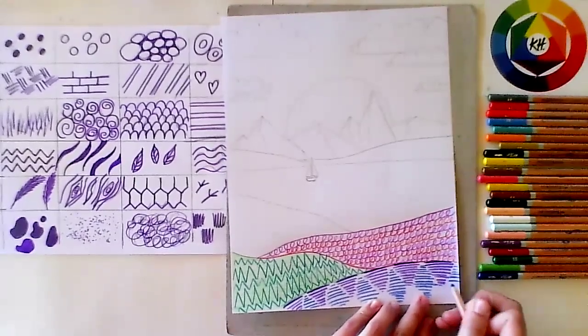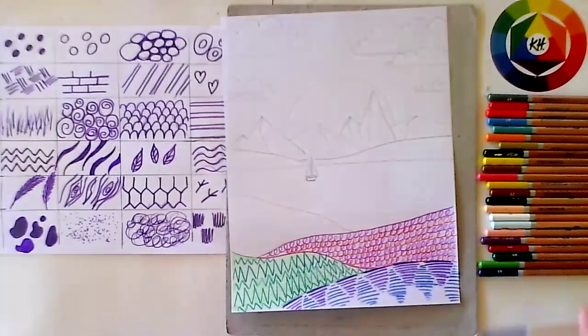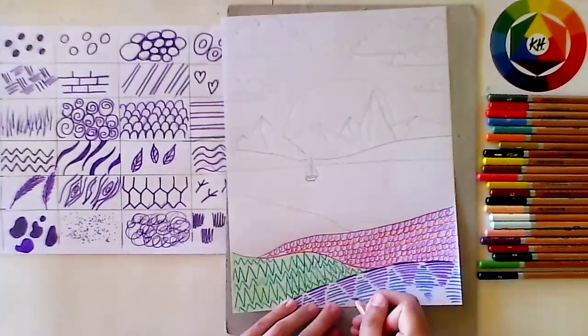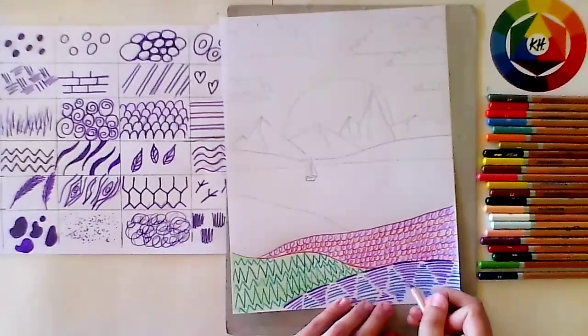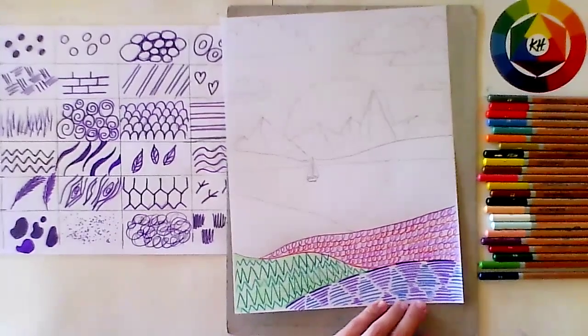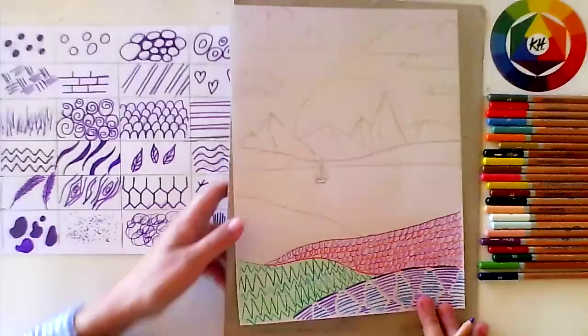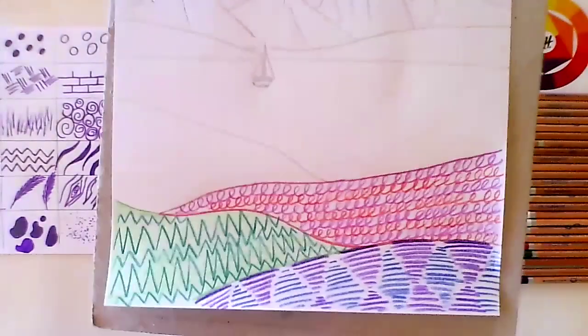It looks a little bit like a sand clock, the shape. So this is another pattern.